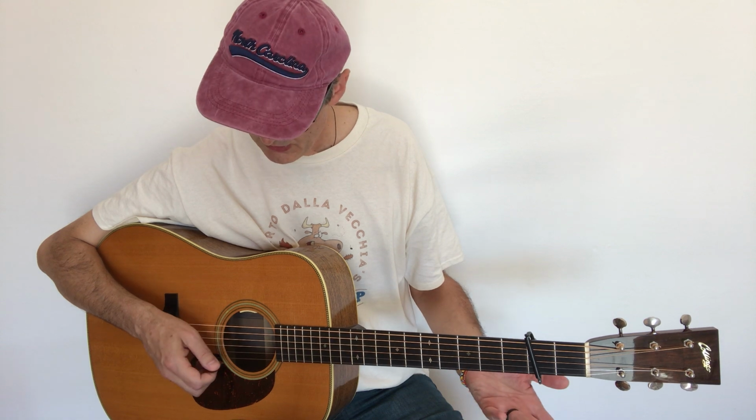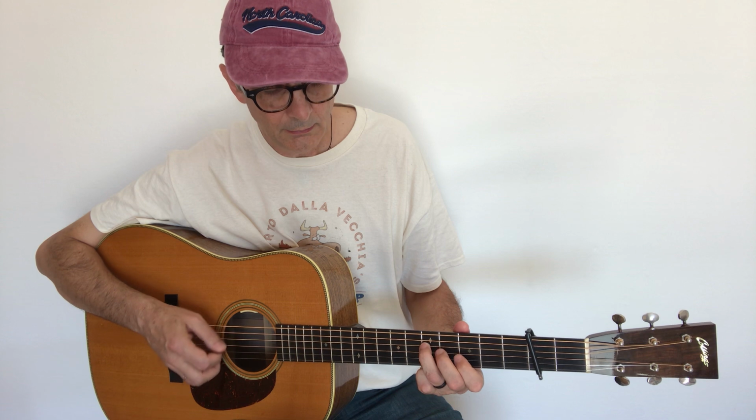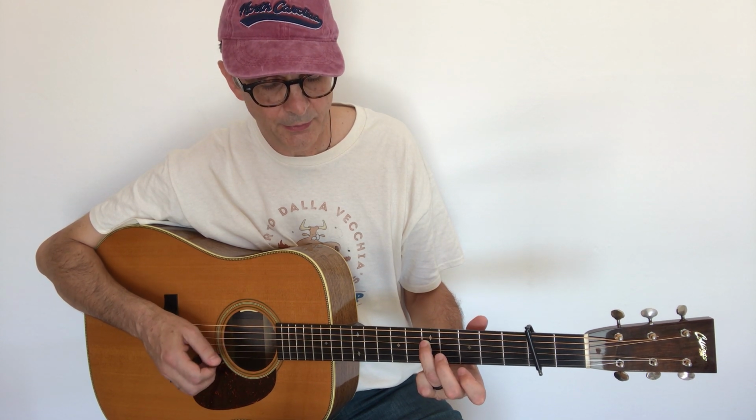So now I'm just using open strings, right? But what if I play the G chord here and the C chord here? And then I work, and that's my starting point, that's my target note, and I play notes around that shape, and I will target the C that belongs to the C chord here.